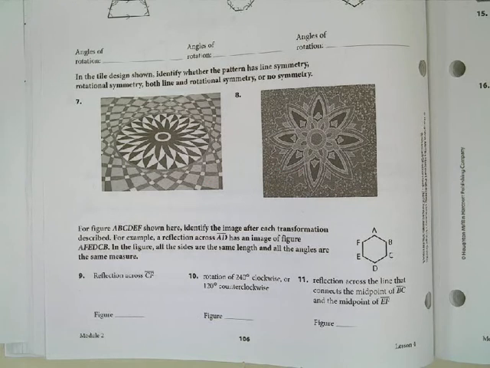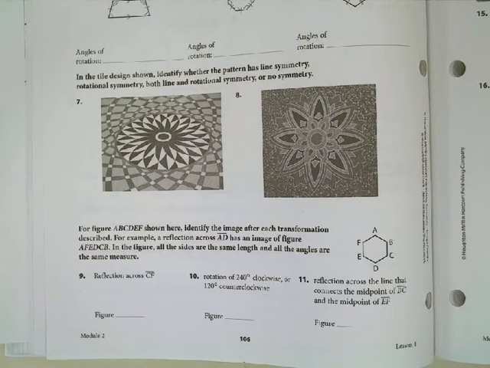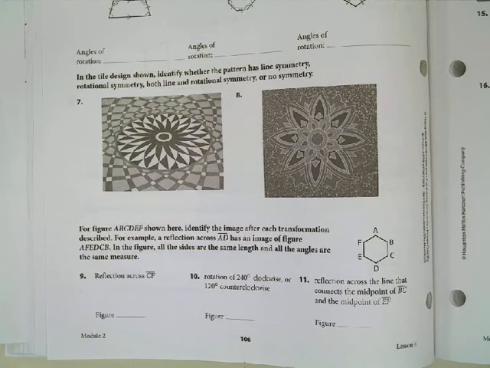All right, page 106 to 107, numbers 1 through 8 and 12 through 16. Okay? So go ahead and get started on that. 1 through 8, 12 through 16.